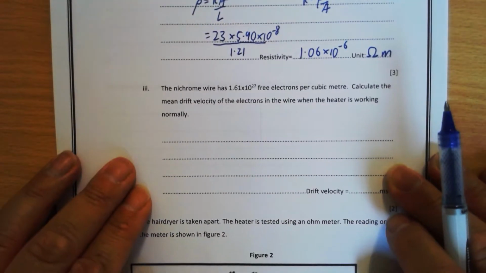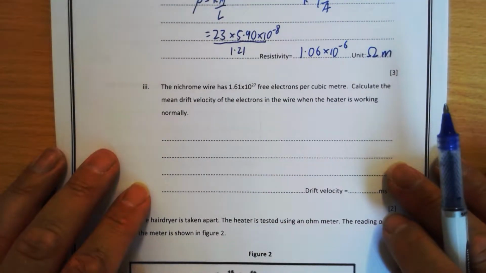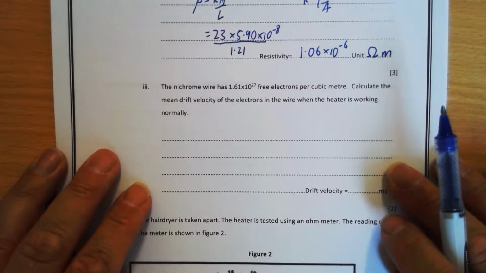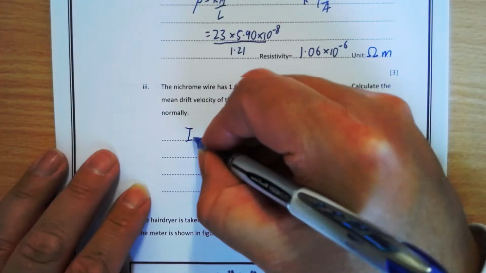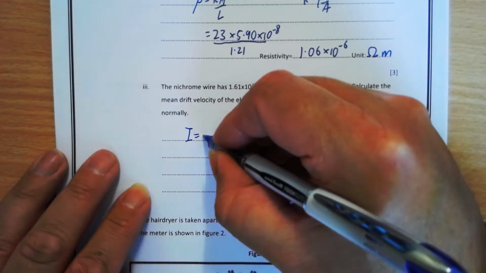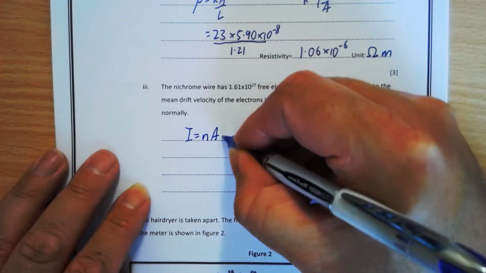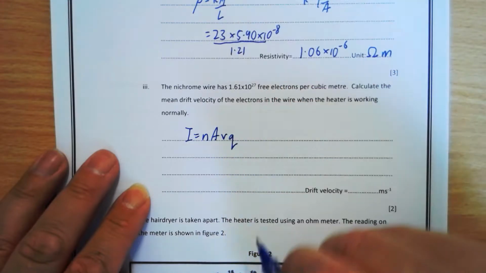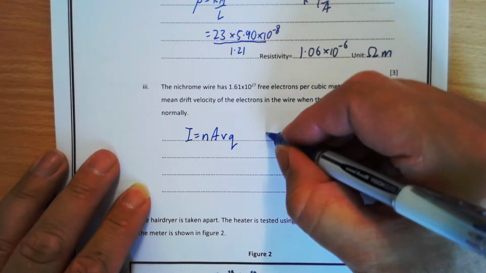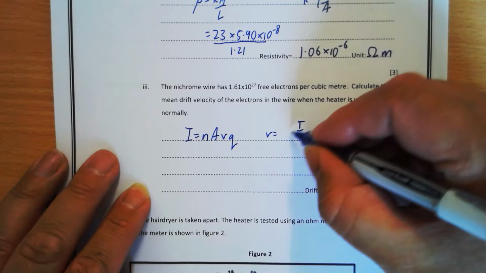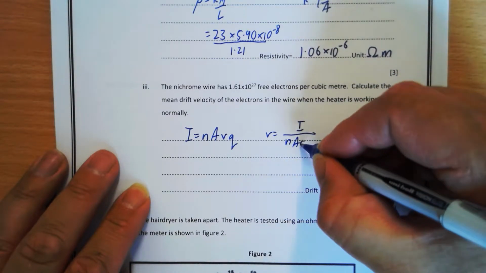Then we're looking at the nichrome wire has 1.61 times 10 to the power 27 free electrons per cubic meter. Calculate the mean drift velocity. So we're using what I sometimes call the Mave equation. So we want to find out what v is. So v is I over nAq.